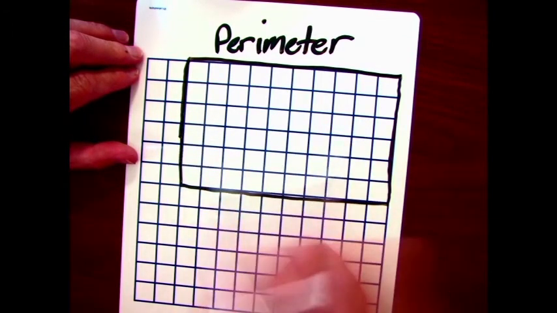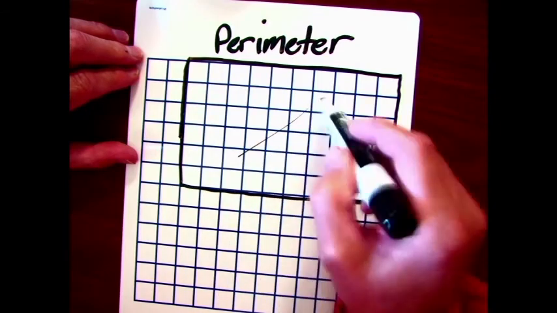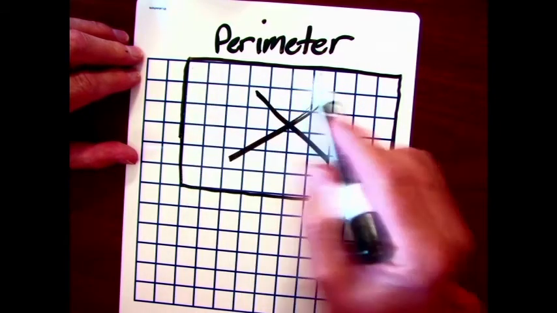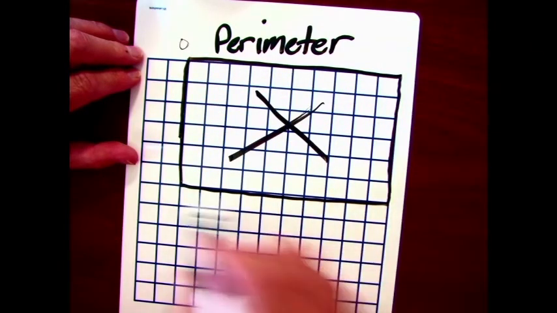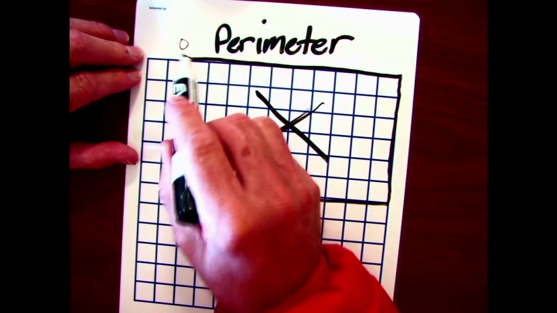So I'm going to count. The squares are already in there. I'm not going to worry about the squares. I'm not going to worry about the area just yet. I'm going to worry about the perimeter. So I'm going to put my 0 here. Remember, I'm going to go all the way around and come back to my 0.